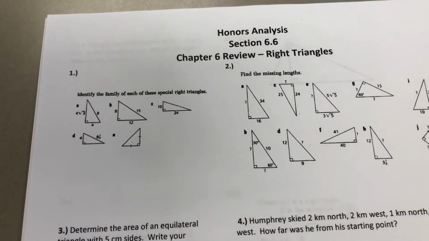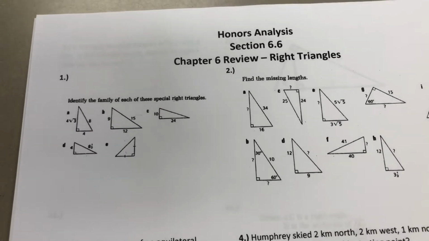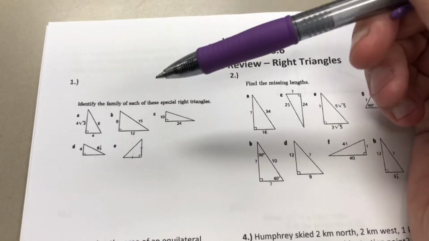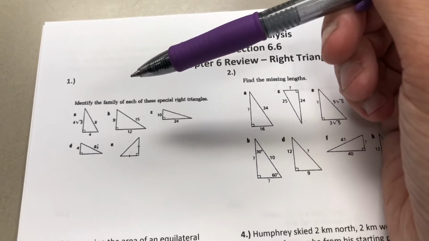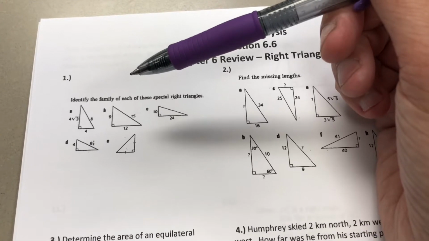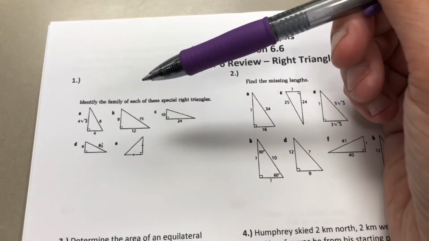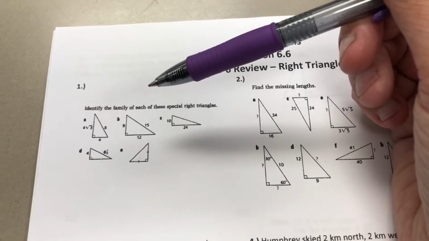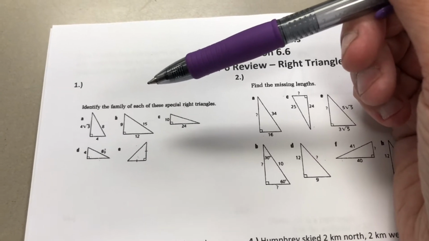Review solutions for the Chapter 6 review. First question asks you which type of family each of these triangles comes from. That could be Pythagorean triples, 3, 4, 5, 5, 12, 13, 7, 24, 25, 8, 15, 17. Could be 45, 45, 90, 30, 60, 90, those kinds of things.